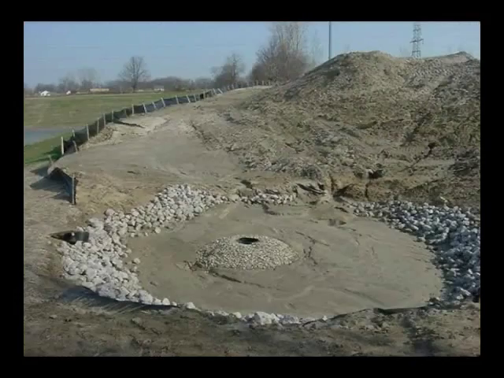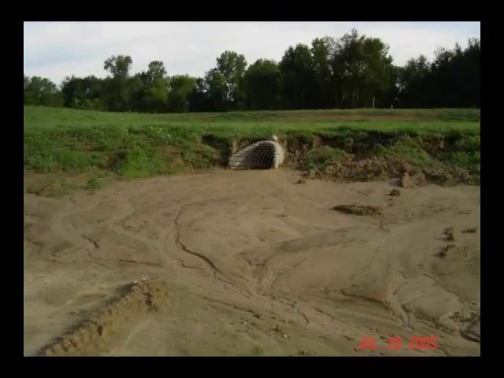Periodic cleaning is essential to maintain the function of a sediment basin. Sediment should be removed in dry conditions when the depth of the sediment in the basin is 40 to 50% of capacity.